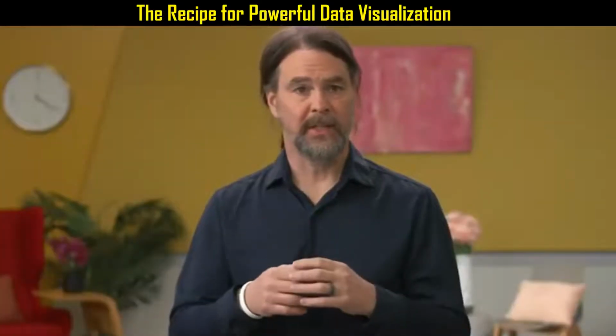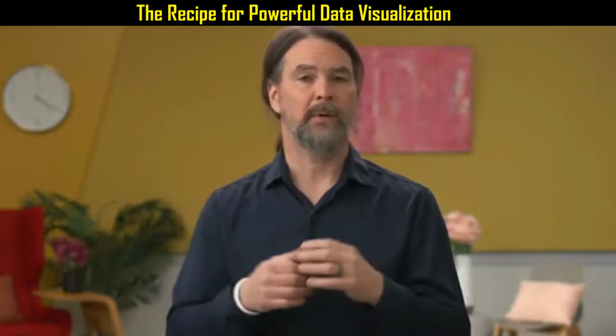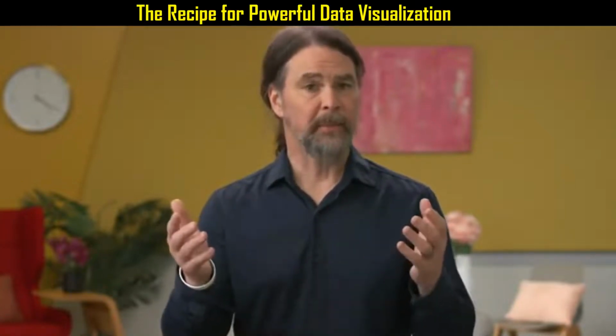So data visualization is an excellent tool for making the connection between an image and the information it represents. But it can sometimes be misleading.